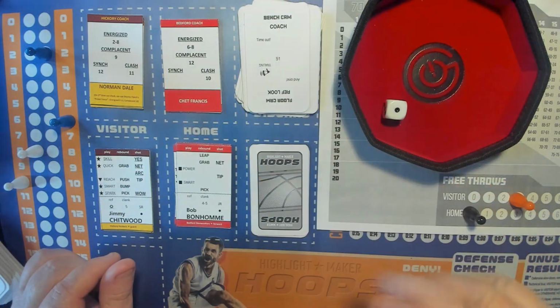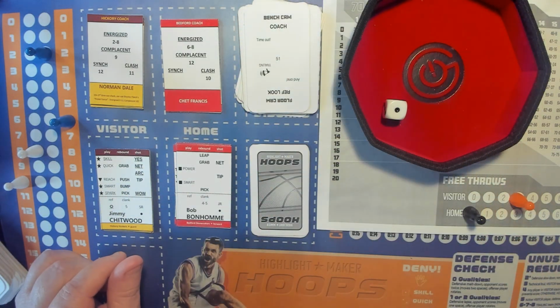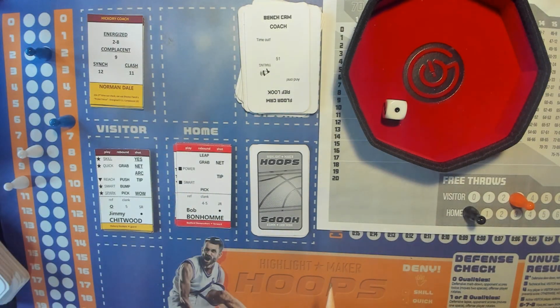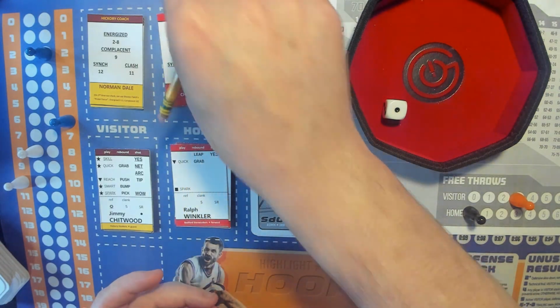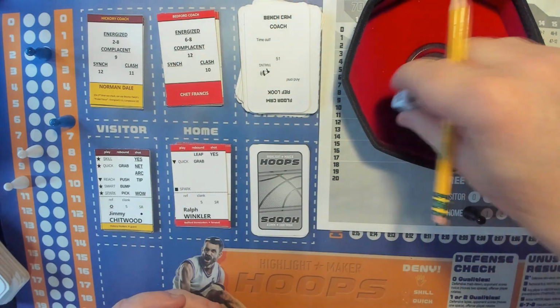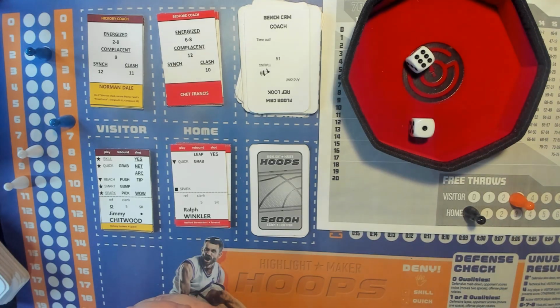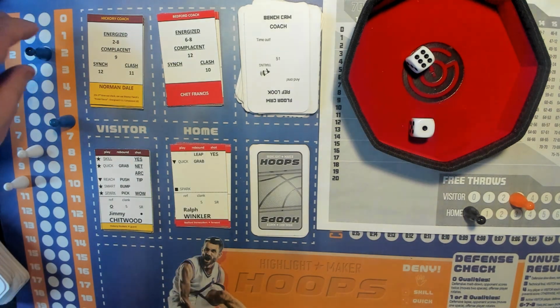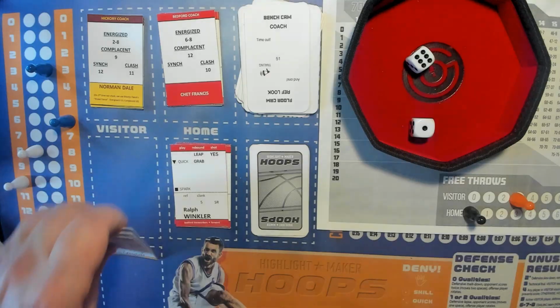We got a coach card. Alright, so this is back to Chet Francis. He's going to bring in Ralph Winkler. I'll roll to see what happens out of the timeout. It's a 7, so energized. So Ralph Winkler comes in, at least for the moment, gives Bedford a little bit of a lift.